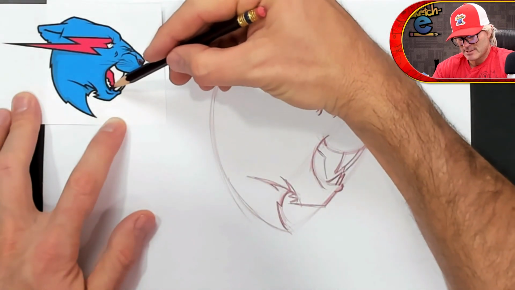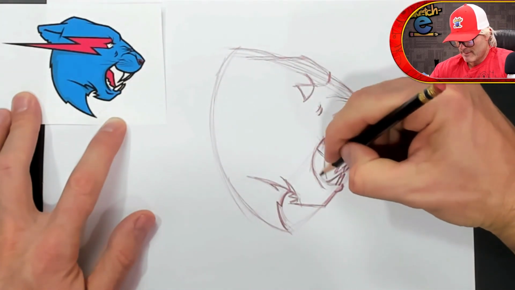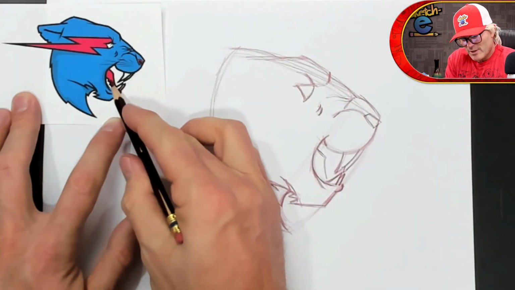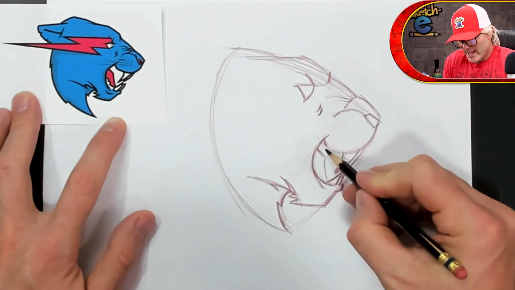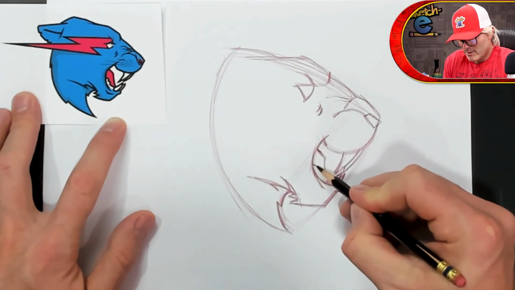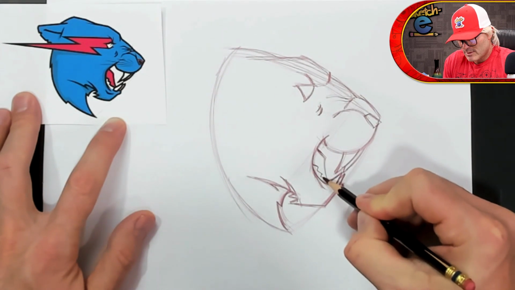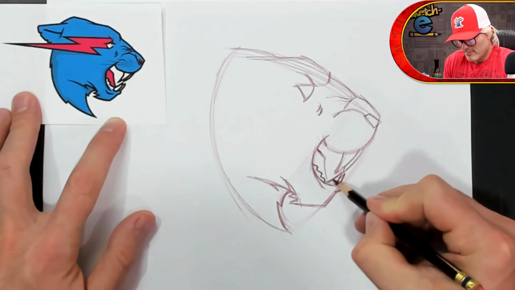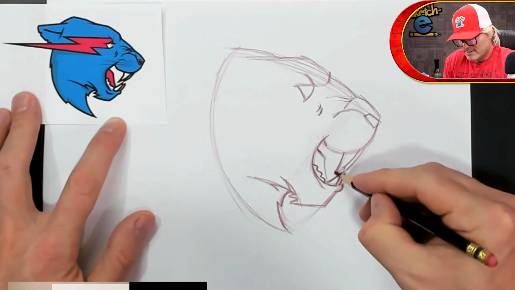See how it kind of tapers off here? And this comes like that. Let's draw the rest of his teeth. A little jagged. So tongue up here. Fall down about right here. We go tooth, tooth. Yeah, and then we got the lower fangs.